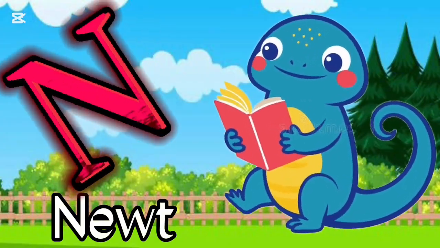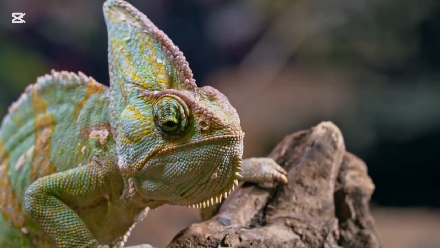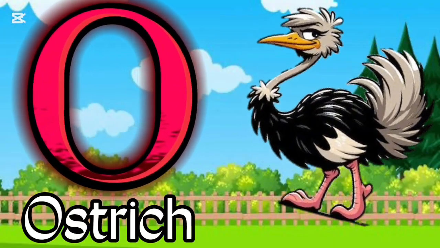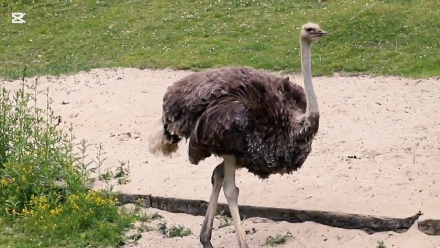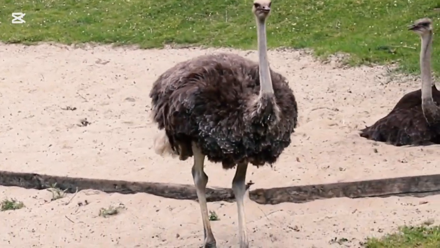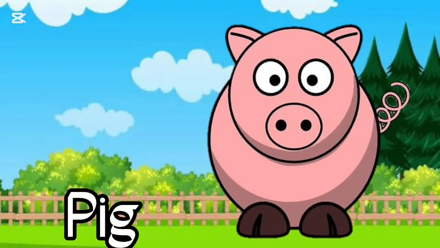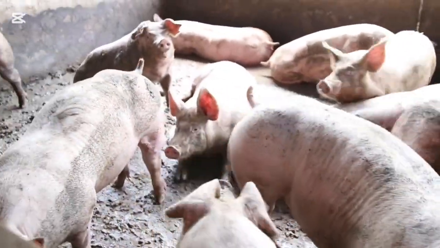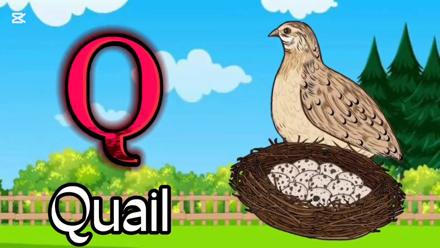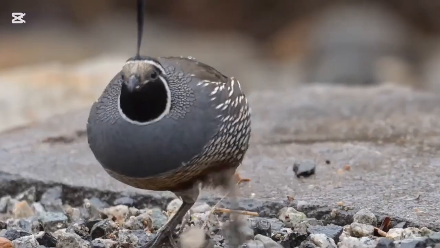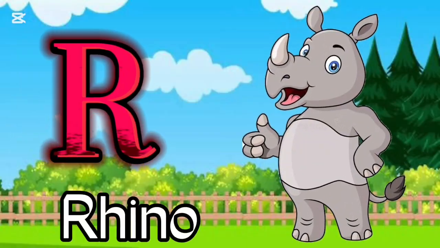Newt. N. Newt. O is for ostrich. Ostrich. P is for pig. Pig. Q is for quail. Quail. Q. Quail. R is for rhino.